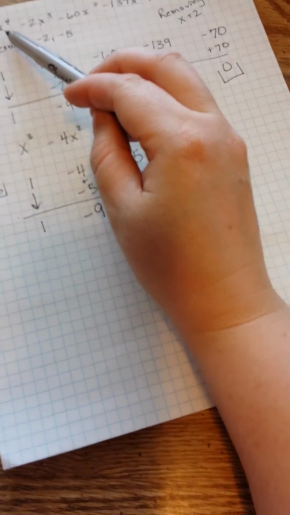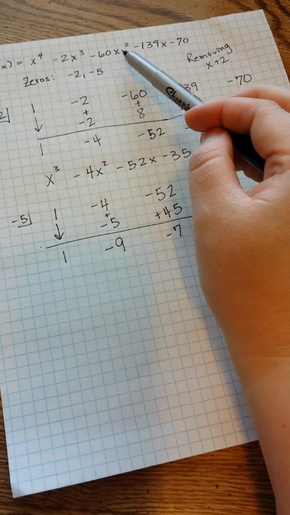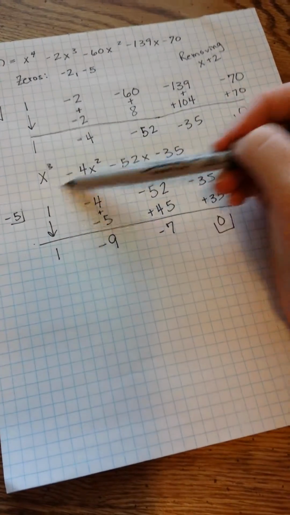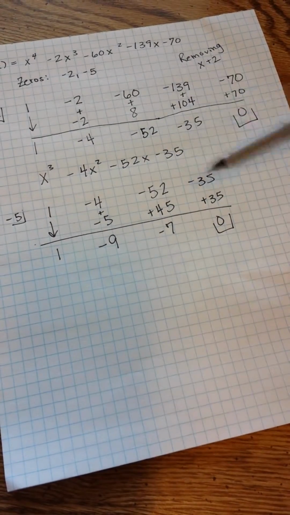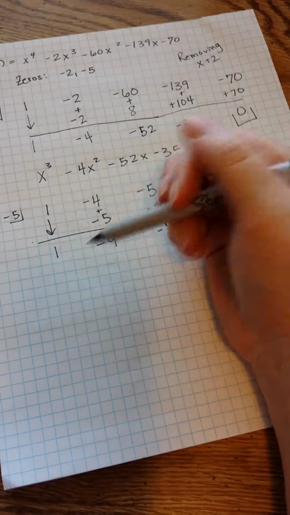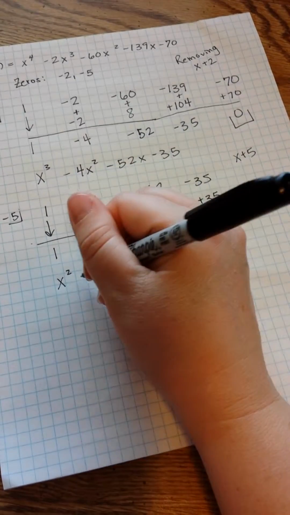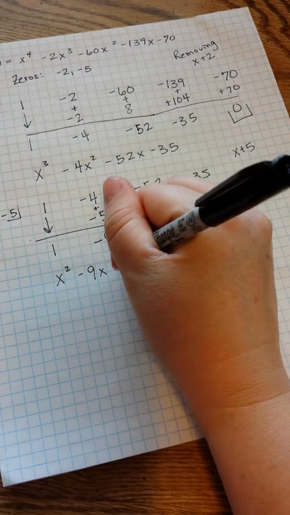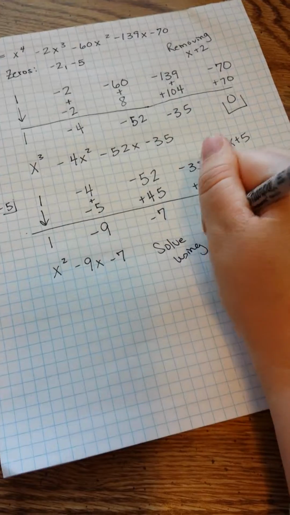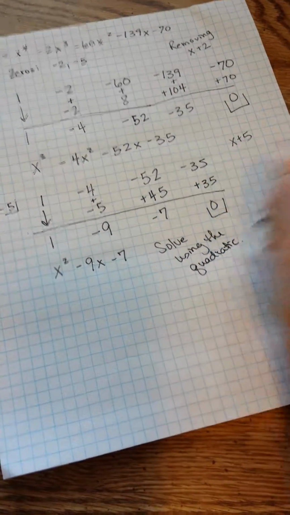So I started out with x to the fourth minus 2x cubed minus 60x squared minus 139x minus 70. Took out the factor of x plus 2. That dropped it down to this polynomial. Now I'm removing x plus 5. That drops it down to another polynomial, 1 degree less because I took one of the powers of x out. This leaves me with x squared minus 9x minus 7. And now I can solve using the quadratic formula, or I can try and factor.